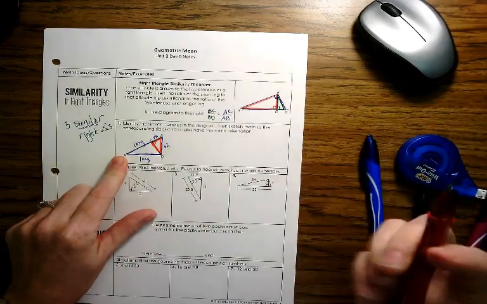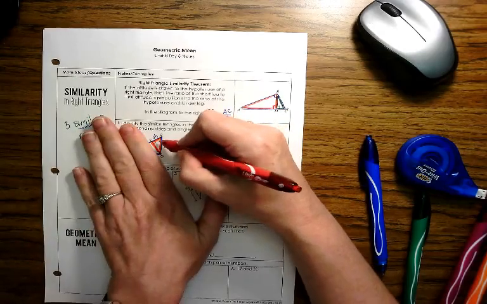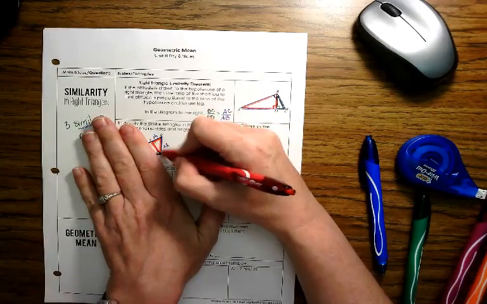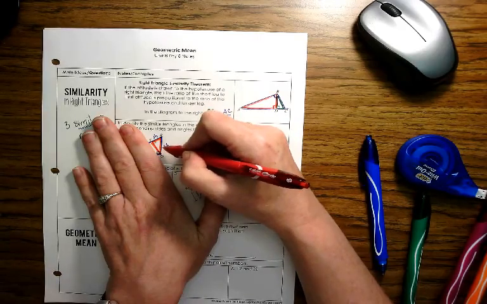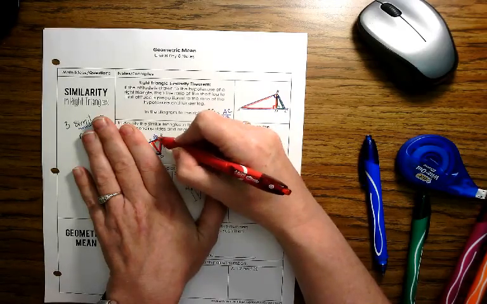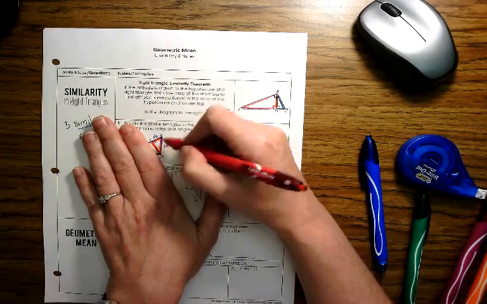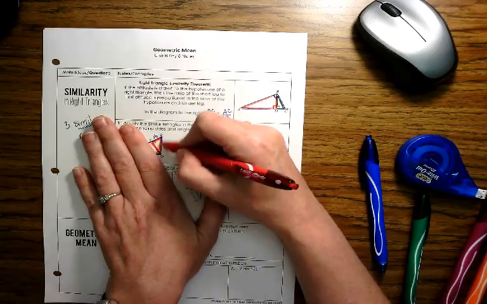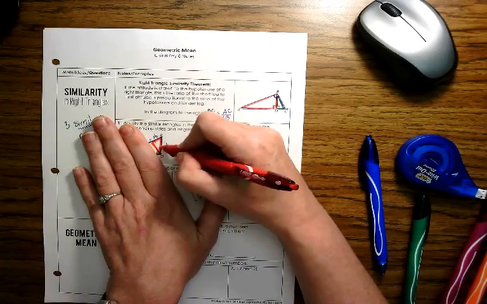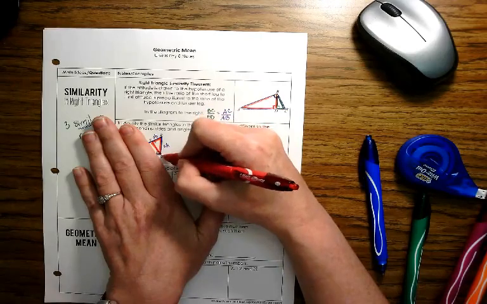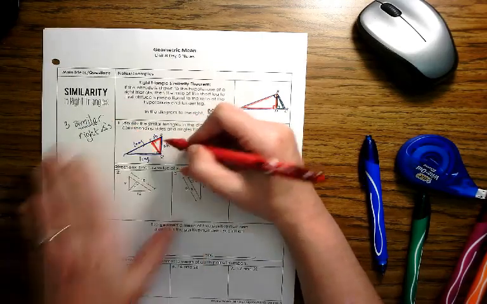But wait, there's more. Because that short piece of the hypotenuse will be the short leg of my smaller right triangle. And so this is the short leg. This would be the longer leg of my red right triangle. And then this is the hypotenuse of my red right triangle, because it's across from that right angle. So short leg of the big guy is right next to the short leg of the little guy.